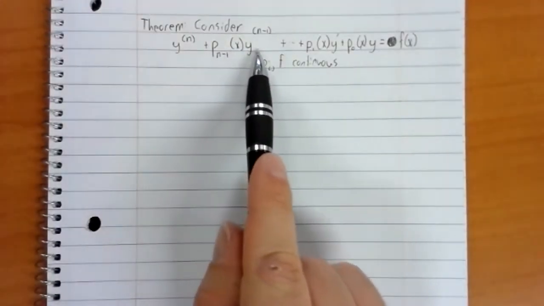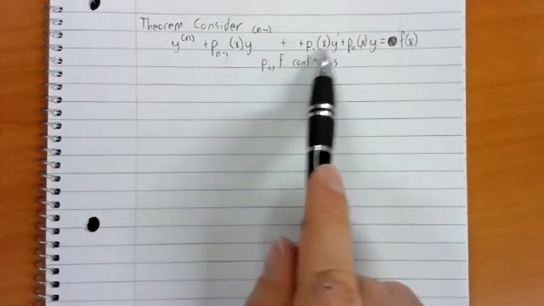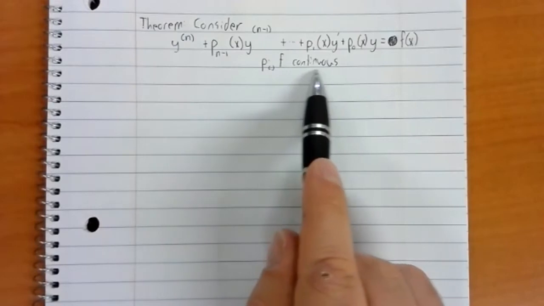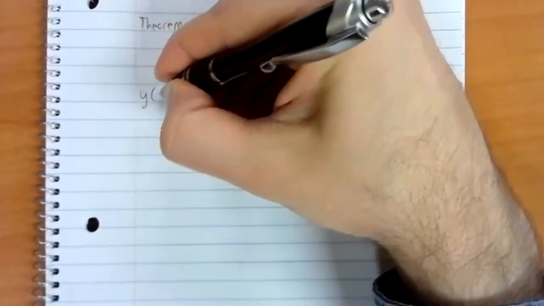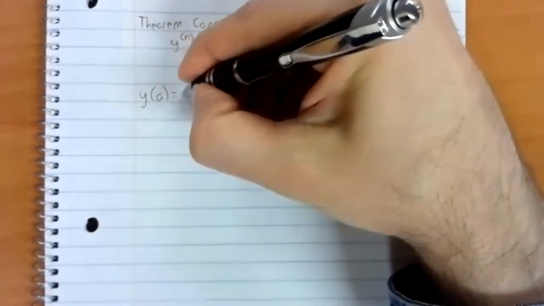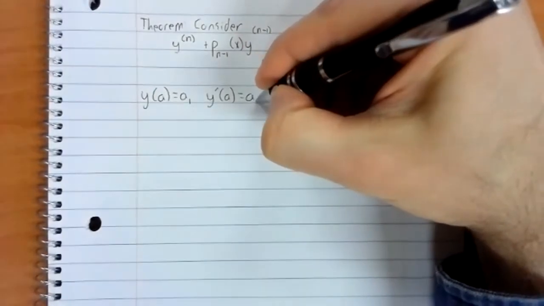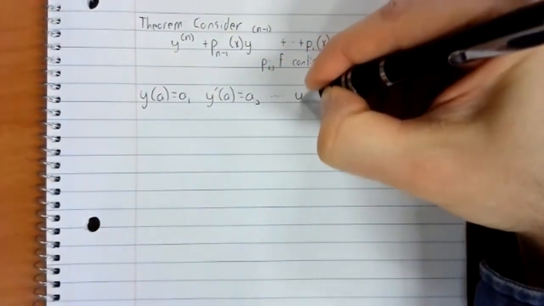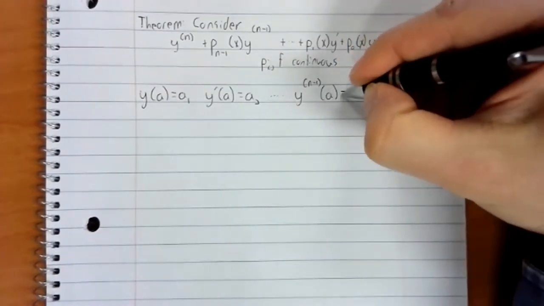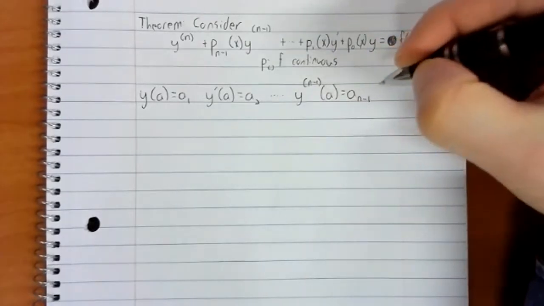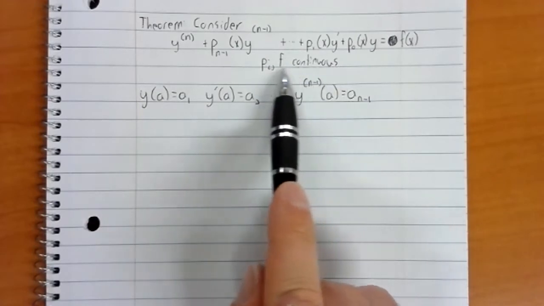Consider a linear nth order differential equation where all these p's and this f are continuous on some common interval, and say we have initial conditions y of a equals a sub 1, y prime of a equals a sub 2, up to y n minus 1 of a equals a sub n minus 1, where this a is in the common interval of continuity.